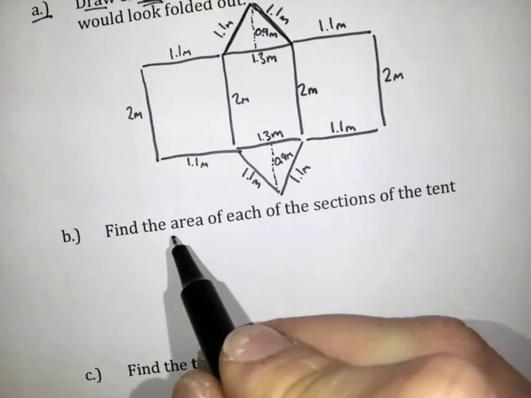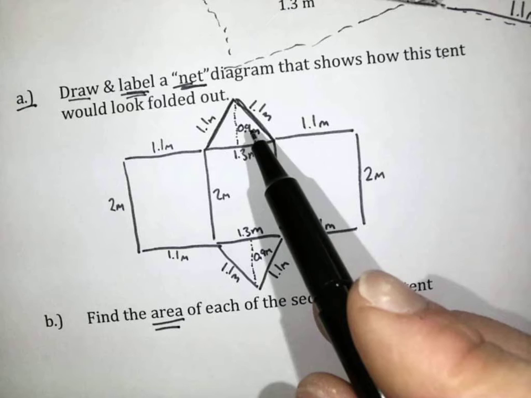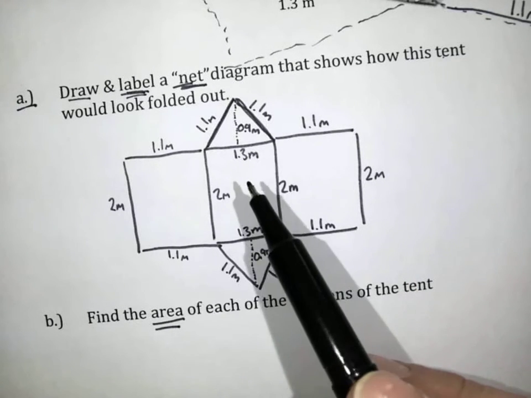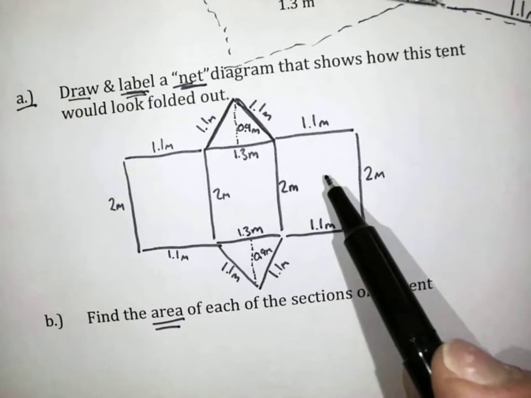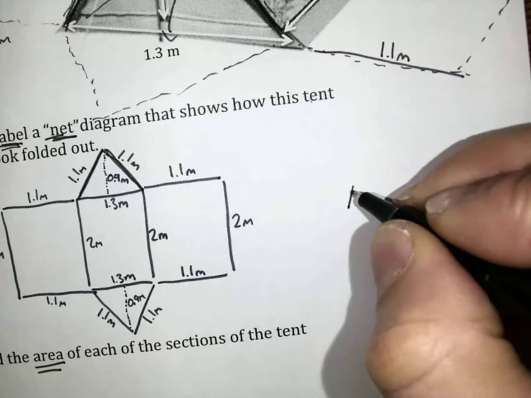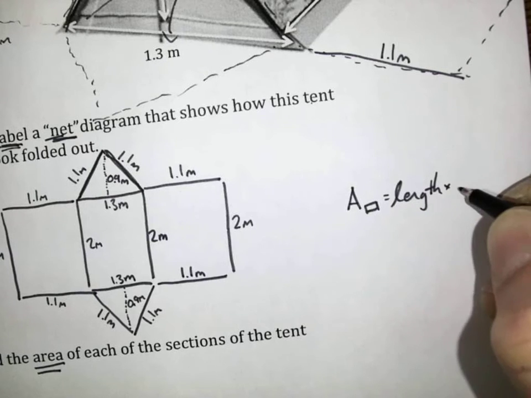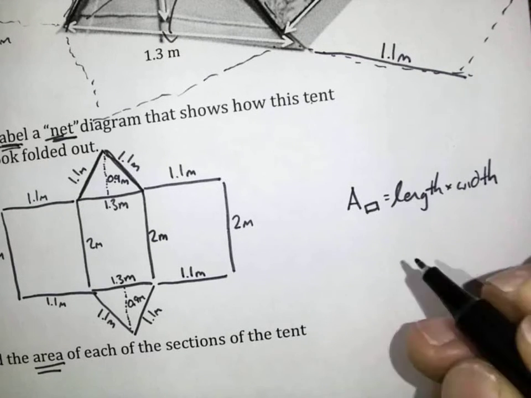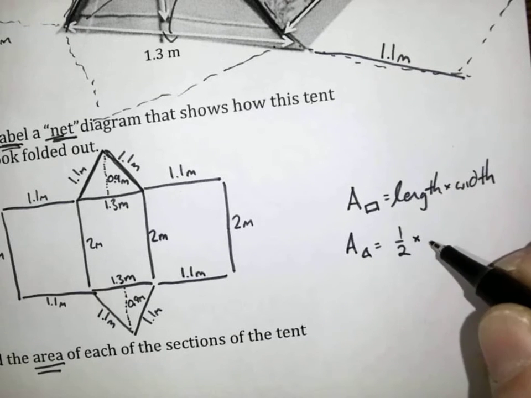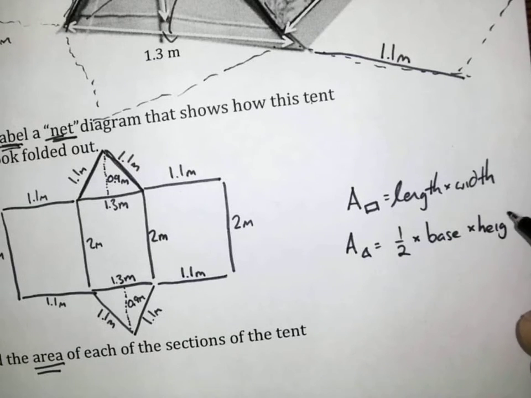Part B says find the area of each section of the tent. Okay, well, I can see there are 5 different sections of the tent, and I can see that there are 1, 2, 3 rectangles, and there are 2 triangles. Okay. And I also happen to know that the area of any rectangle is just its length times its width. And I know the area of any triangle is 1/2 times the length of the base of the triangle times the height of that triangle.